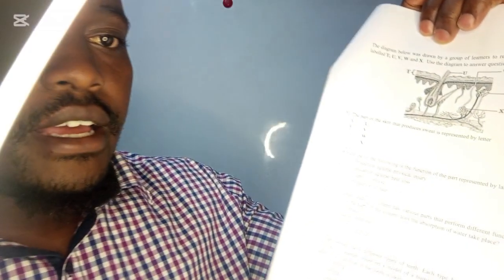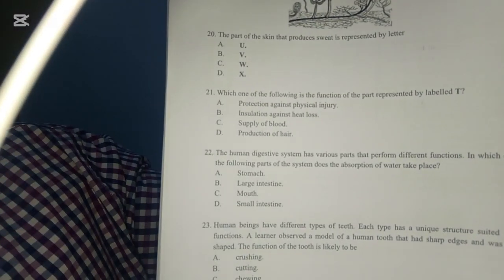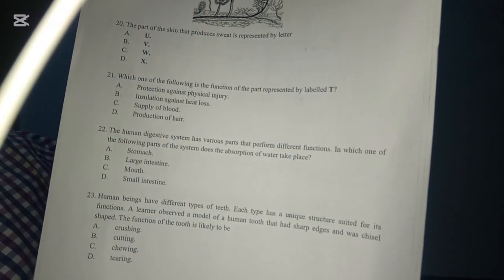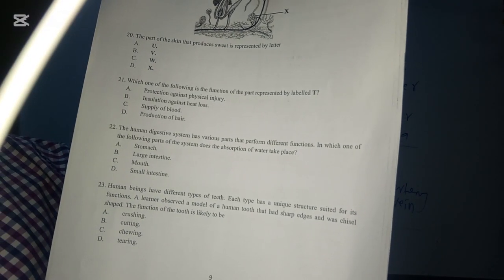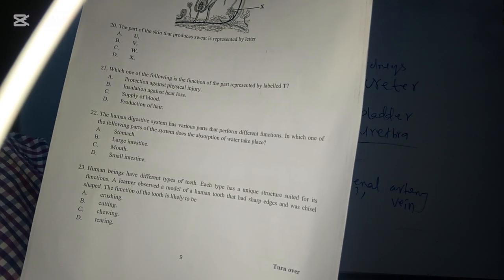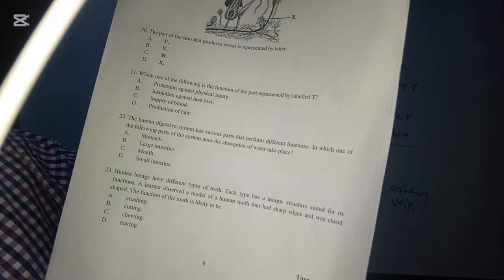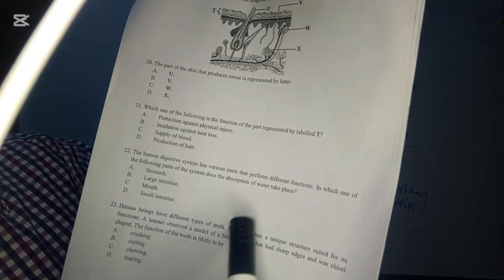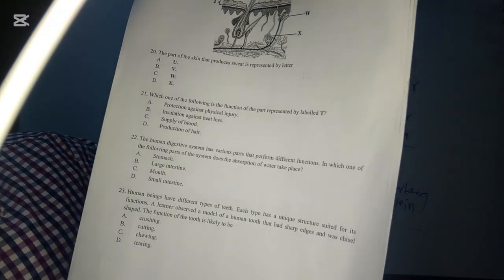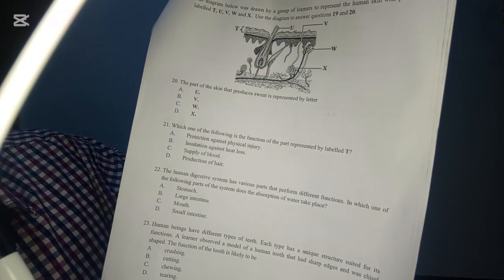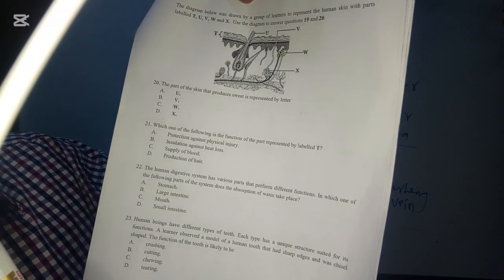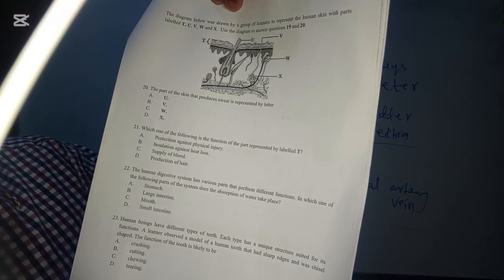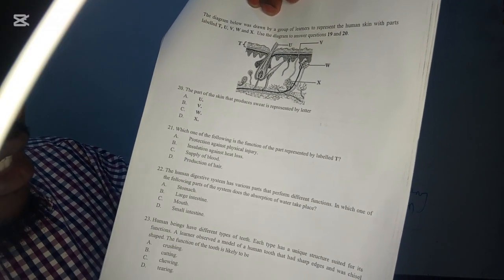Question 22 asks, the human digestive system has various parts that perform different functions. In which one of the following parts of the system does the absorption of water take place? So again, as we have mentioned, you need to know the parts of the different systems by diagram, including the digestive system. The stomach is where digestion continues from the mouth. Food is digested in the stomach, especially proteins. Large intestine, the primary role of the large intestine is where water is absorbed.